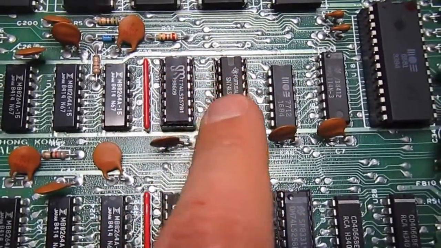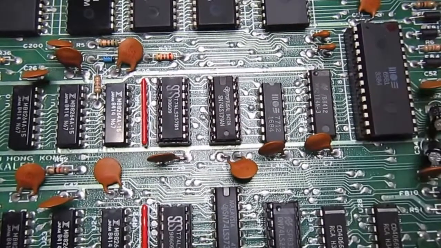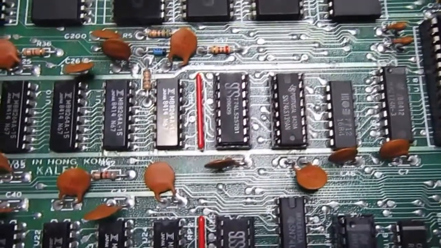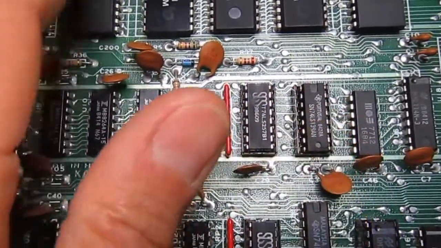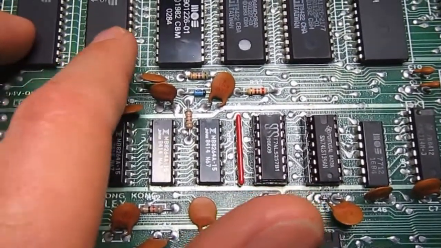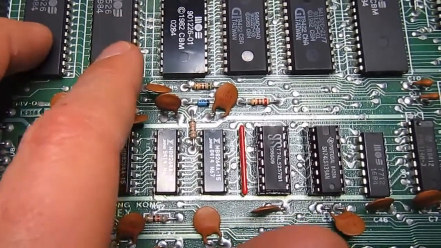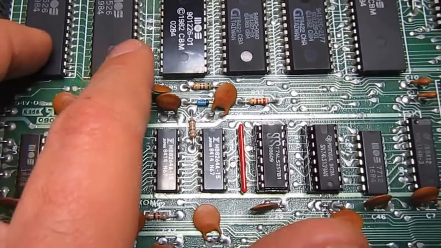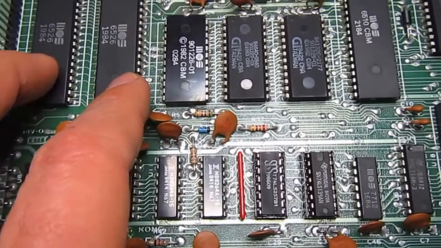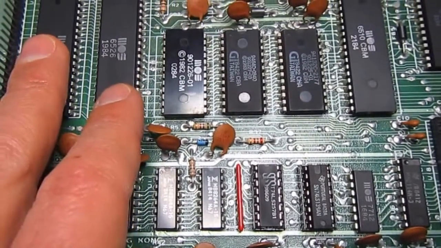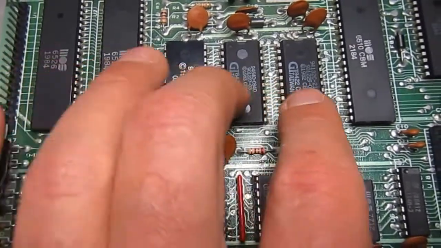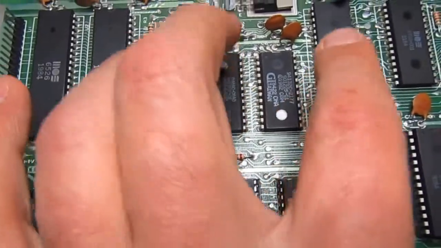The first half, the one driving the SID and VIC, was okay, fortunately, very fortunately. And the second half, driving the CIA, was shot. So the CIA were always selected and driving the data bus, making a huge conflict on all data lines. That may have damaged both the CIA, their ROMs, and the CPU.